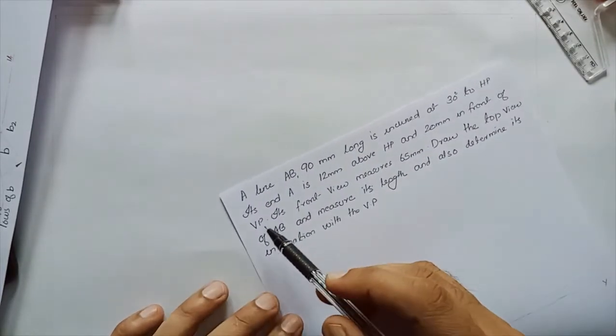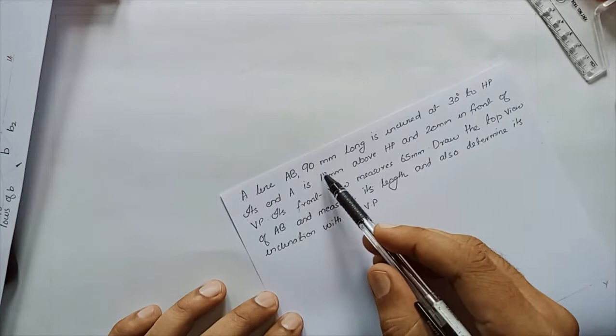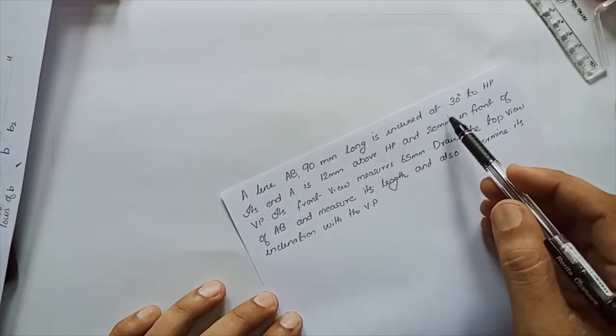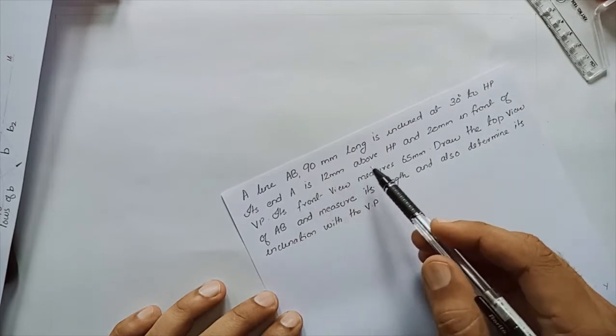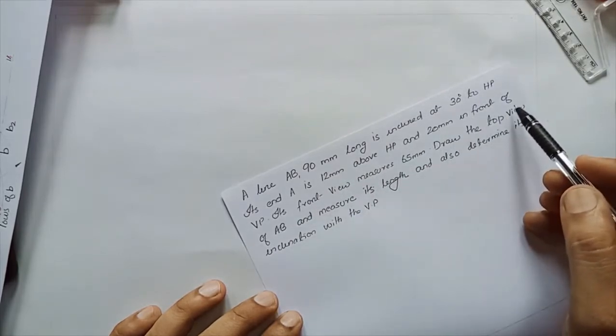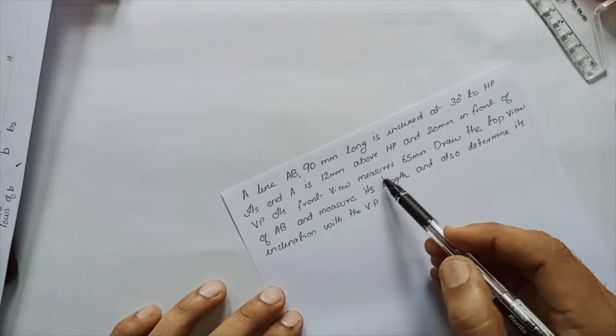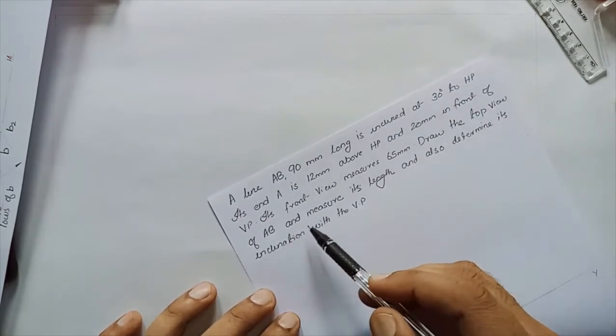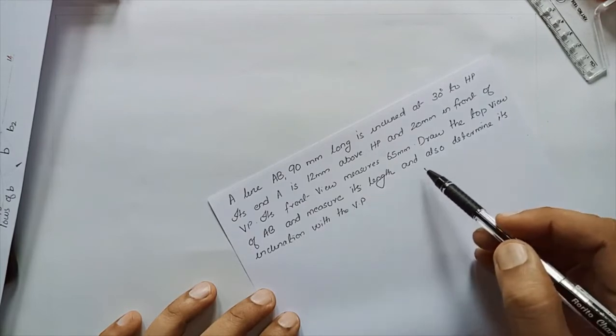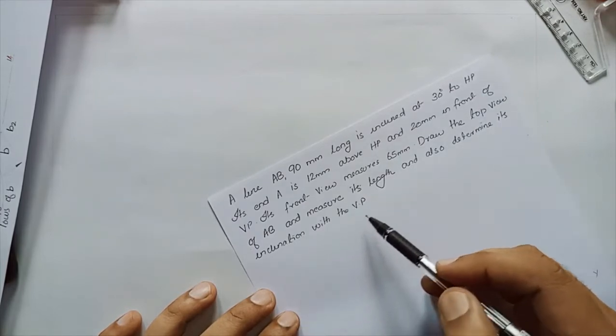Now let us consider this question. A line AB 90 mm long is inclined at 30 degree to HP. Its end A is 12 mm above HP and 20 mm in front of VP. Its front view measures 65 mm. Draw the top view of AB and measure its length, and also determine its inclination with HP.